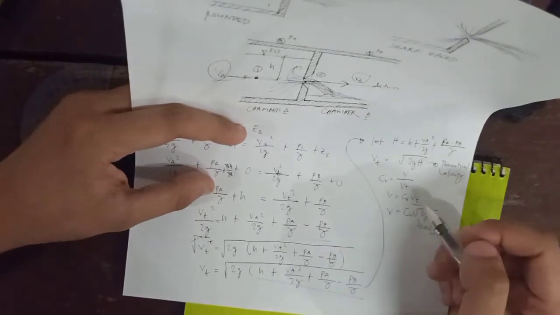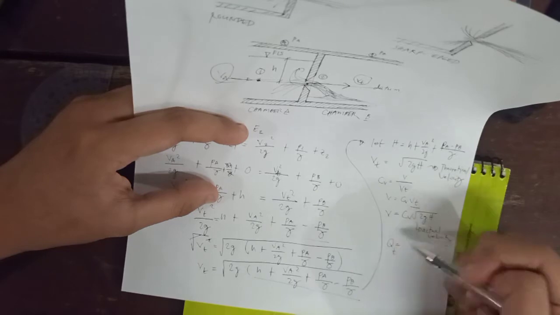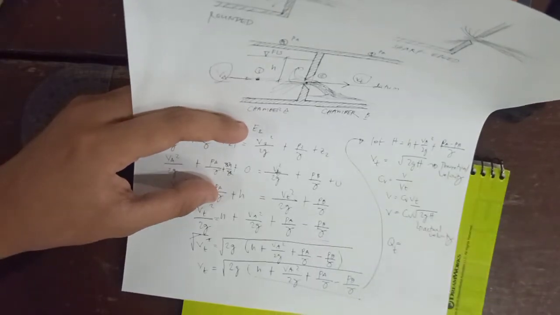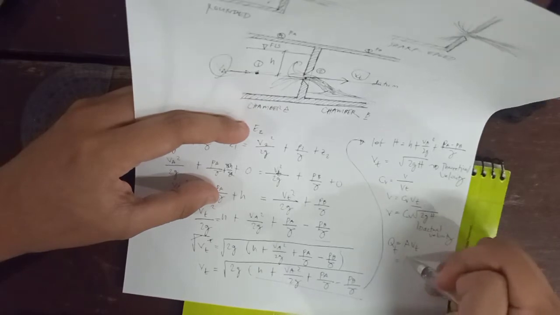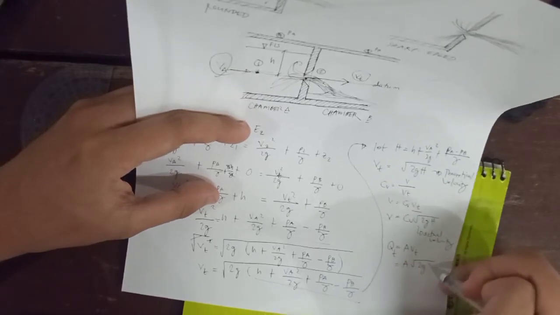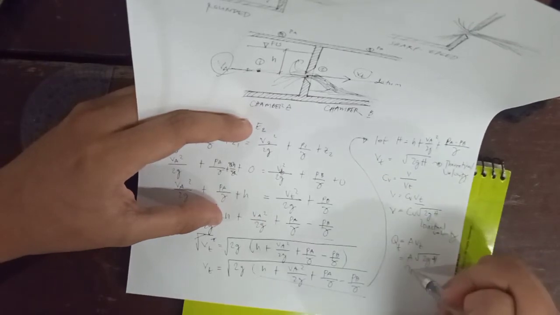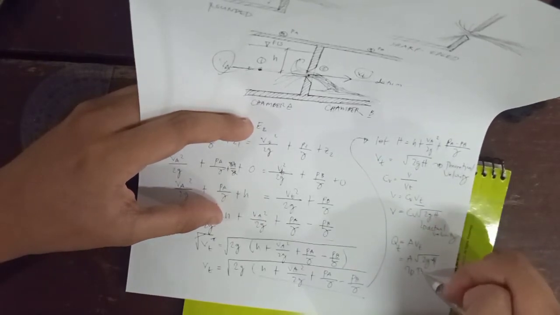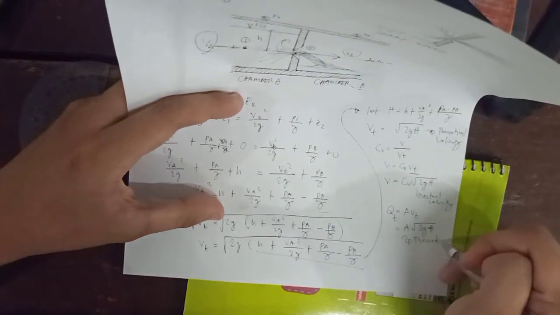And same with the other, no? Q theoretical discharge equals A times VT, equals A times the square root of 2gH. So this is the theoretical discharge.